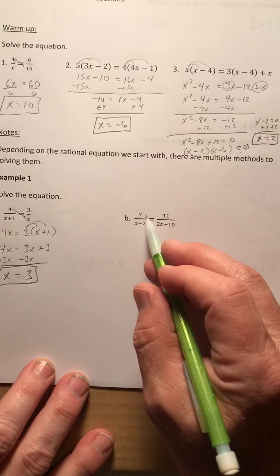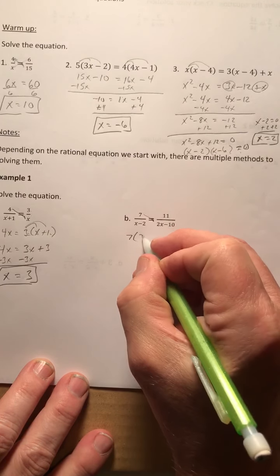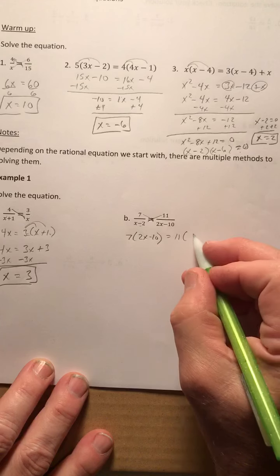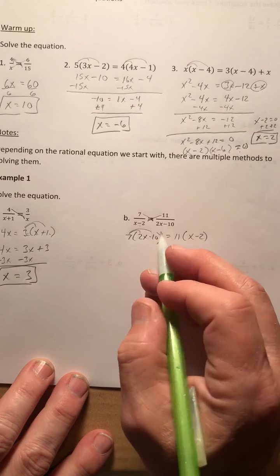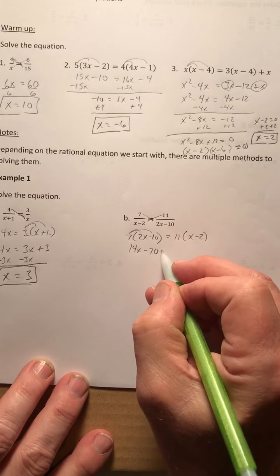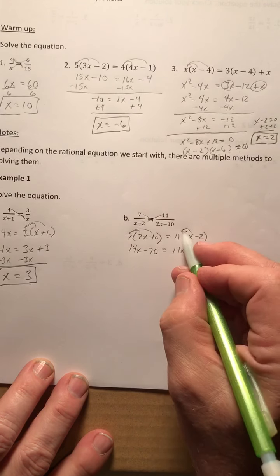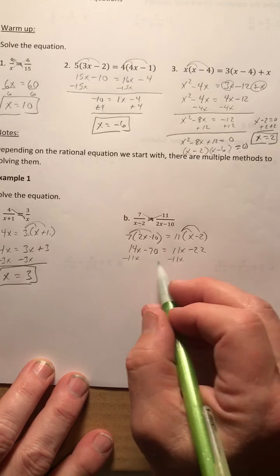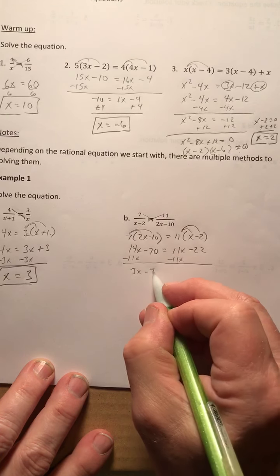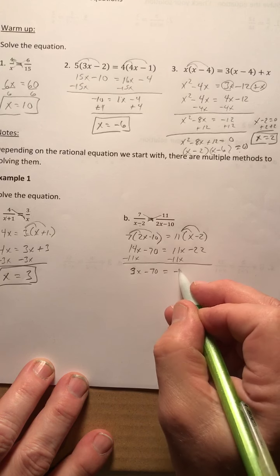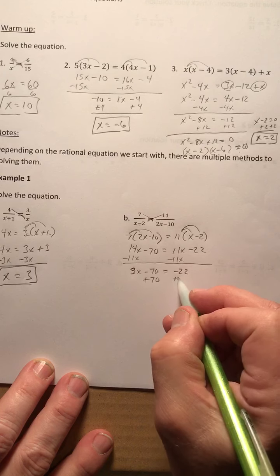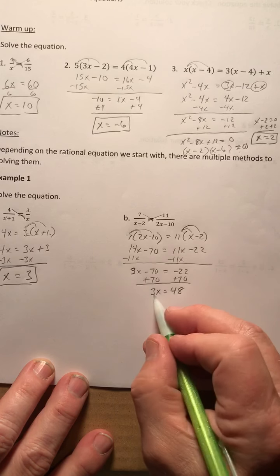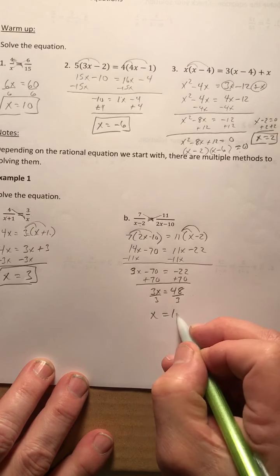The other one, again, we're going to do the same thing. We're going to cross multiply. So I got 7 times 2x minus 10 equals, and then here 11 times x minus 2. And then we distribute. 14x minus 70 equals 11x minus 22. So I'm going to subtract 11x. Subtract 11x. Gives me 3x minus 70 equals negative 22. I'm going to add 70. And I got 3x equals 48. Divide by 3, and we get x equals 16.